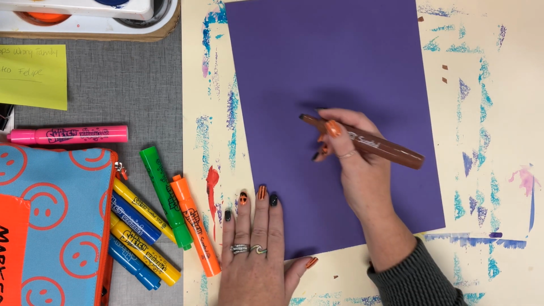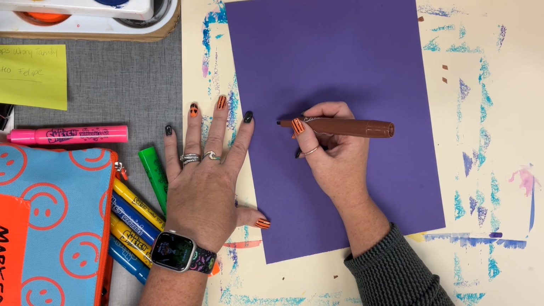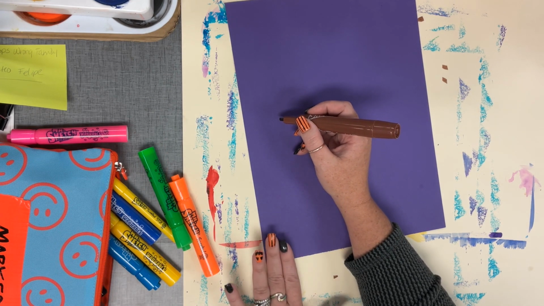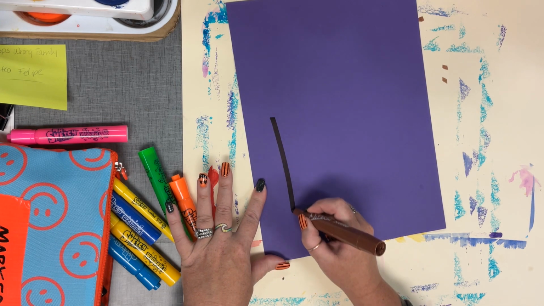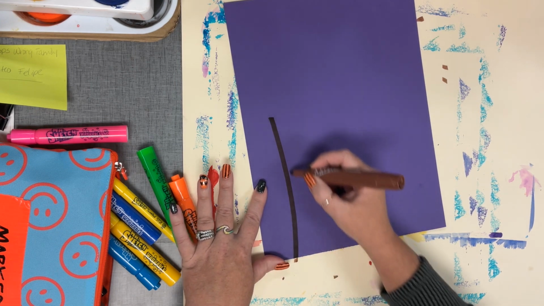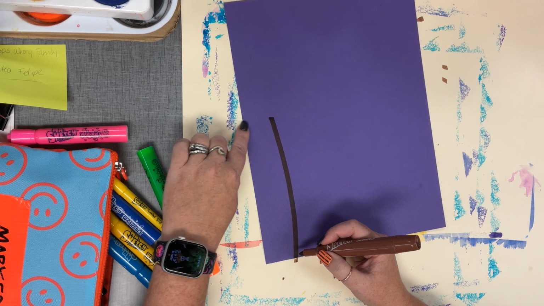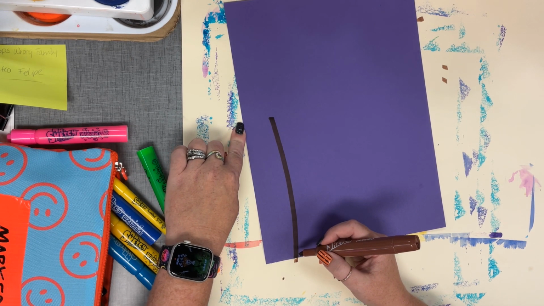To begin, I'm going to take my brown marker and start about 2 fingerprints away from the side of my paper and draw a line coming down. It's slightly curving and starts about in the center of the side of my paper.